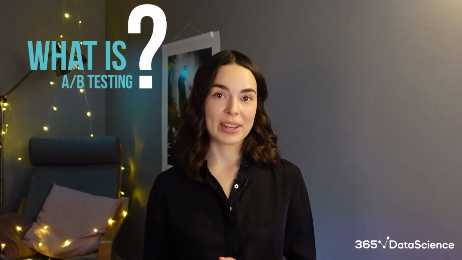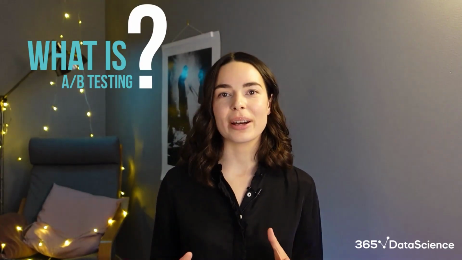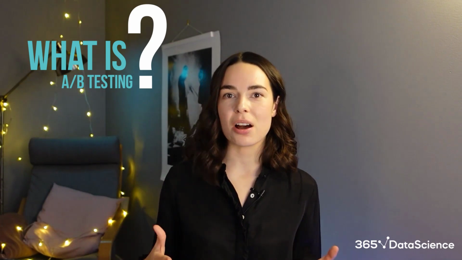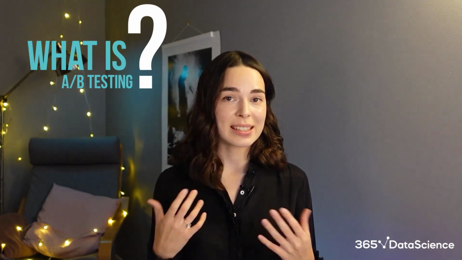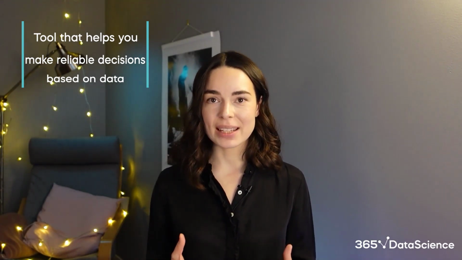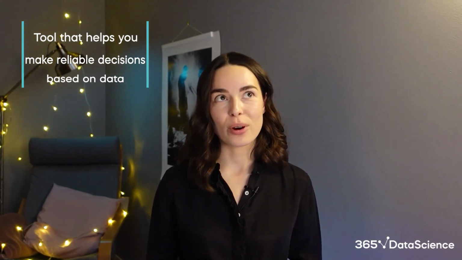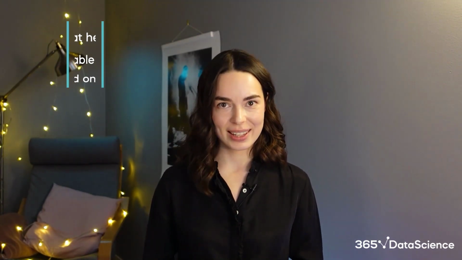So what is A/B testing? I like to talk about this starting from an example of decision making, because essentially A/B testing is a tool that helps you to make decisions based on data, or make reliable decisions based on data.